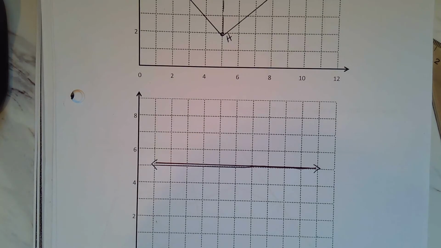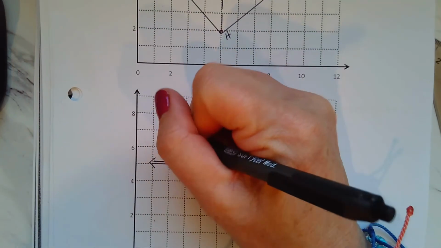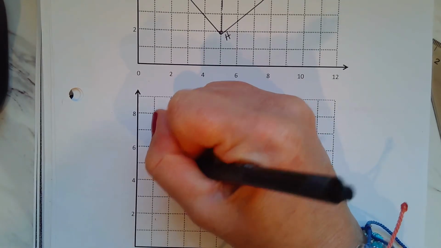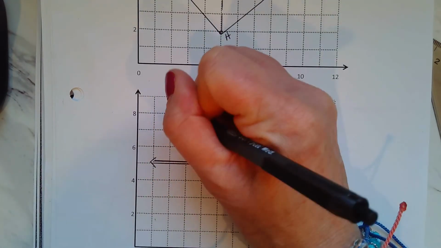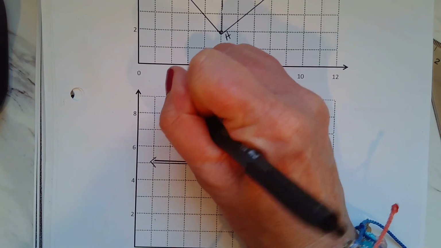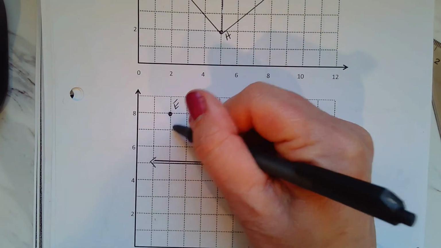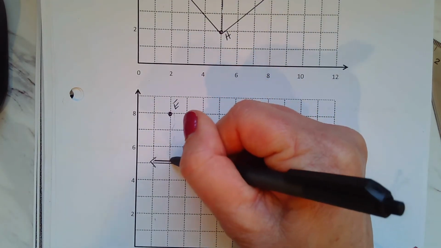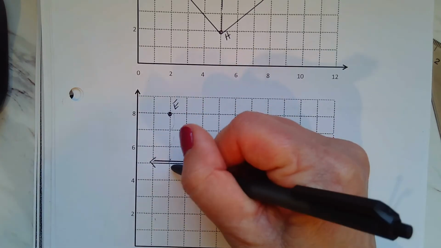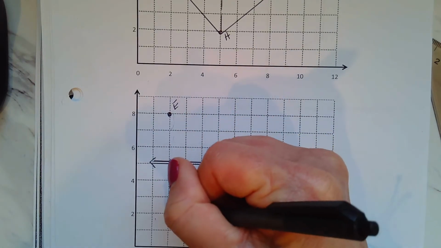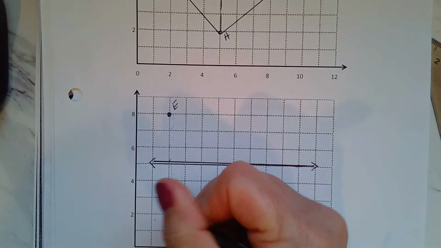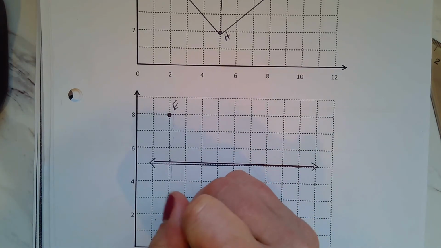let's make an infinite line of symmetry. Then let's plot a point at, let's say, 2, 8, and let's label it E. And then, so that's 3 units, right? 1, 2, 3. Then let's go below. 1, 2, 3. Let's label that, I don't know, H.